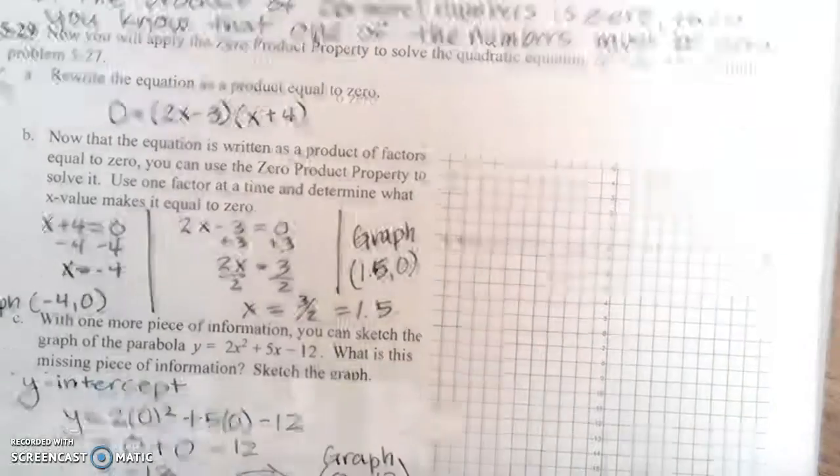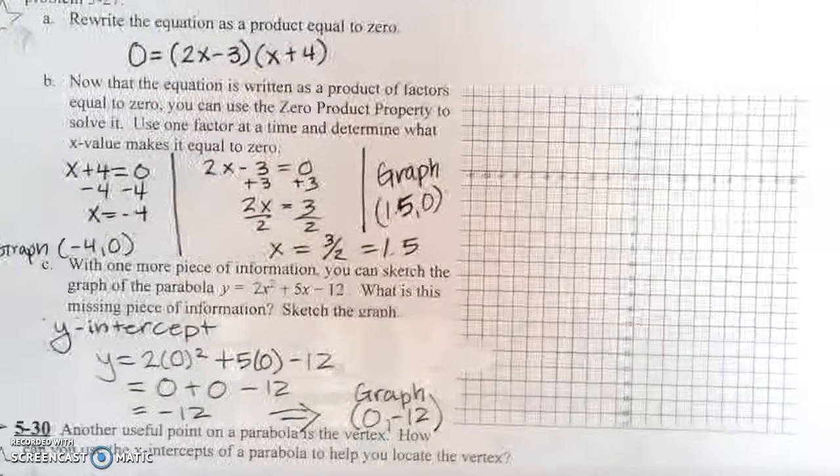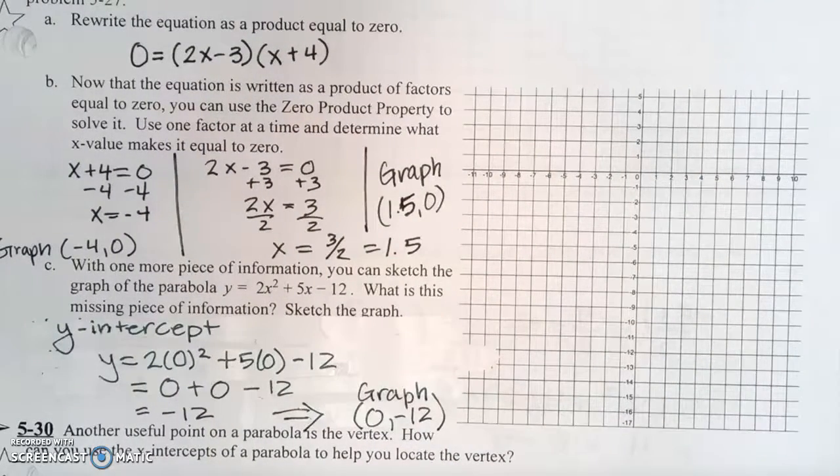All right. Part C. Part C says, with one more piece of information, you can sketch the graph of the parabola y equals 2x squared plus 5x minus 12. What is the piece of information that you could use? And you're going to sketch the graph.